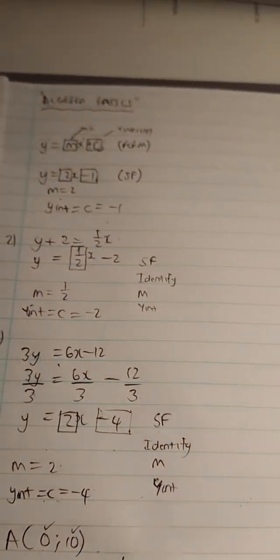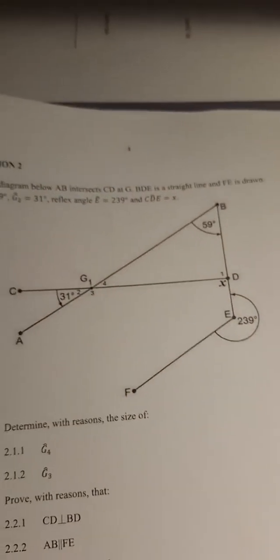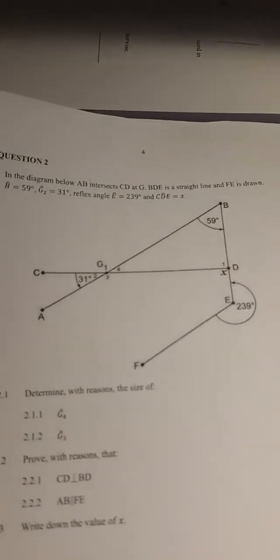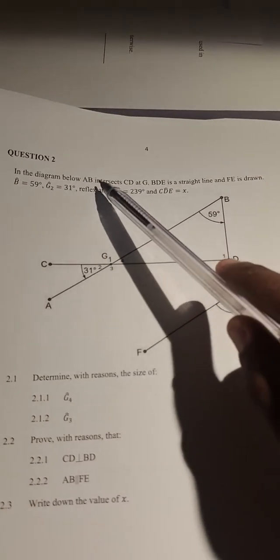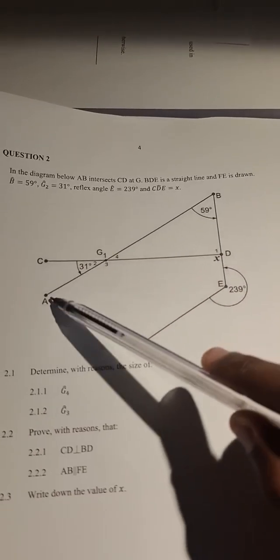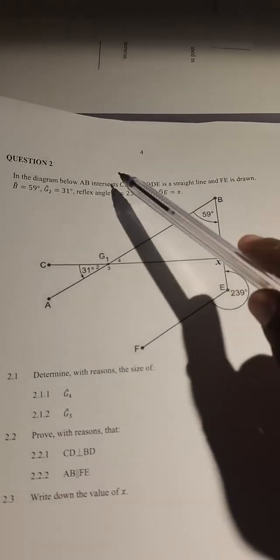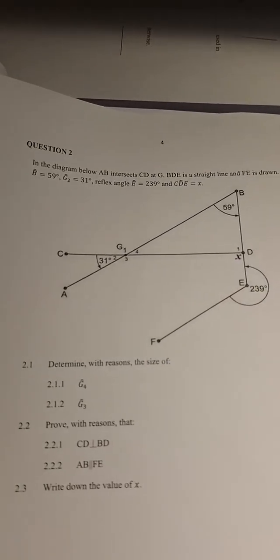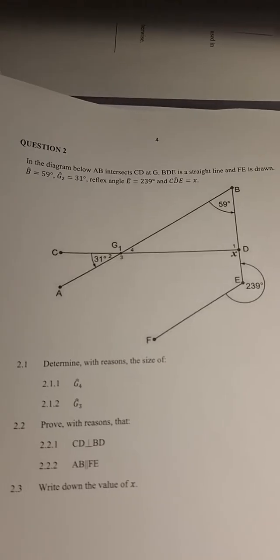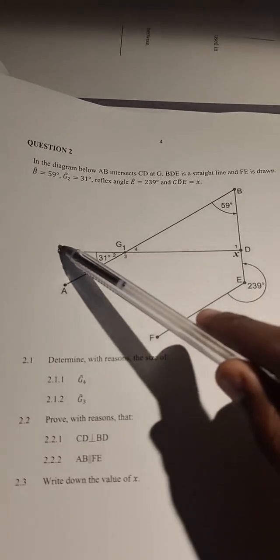All right, now let's move on to the next question that was asked in this question paper. Question 2. Look at this question. In the diagram below, AB, there it is, intersects CD.